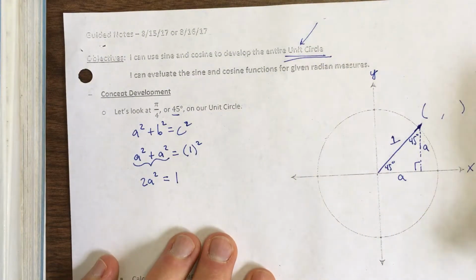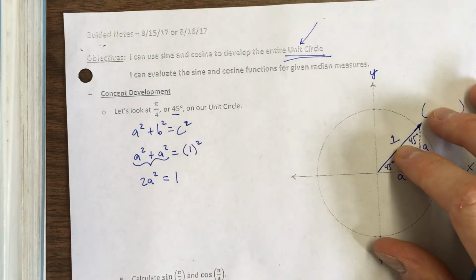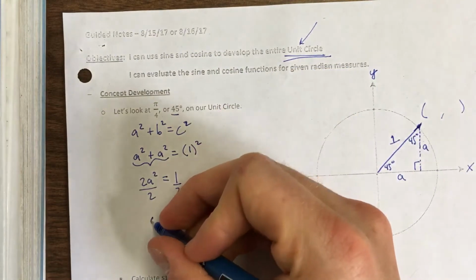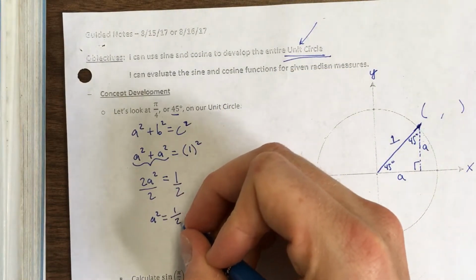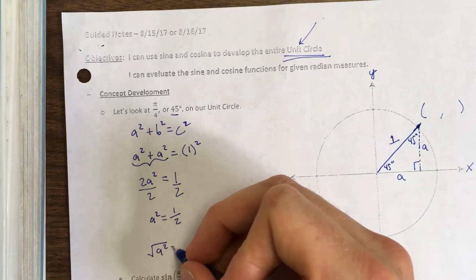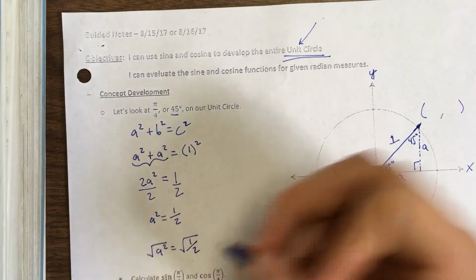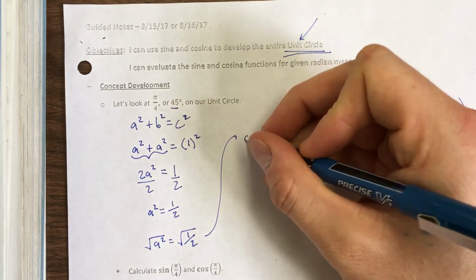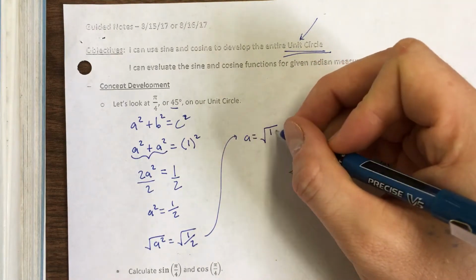In class, I let students solve for A. But if we solve for A here, we could divide by 2. Now we want to take the square root to get rid of the square, and we get A equals the square root of 1/2.